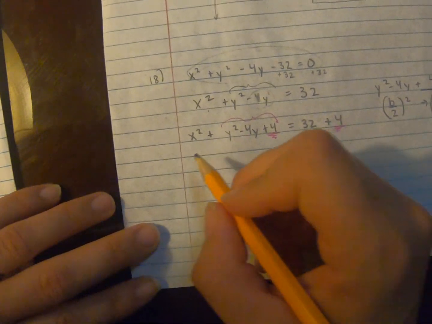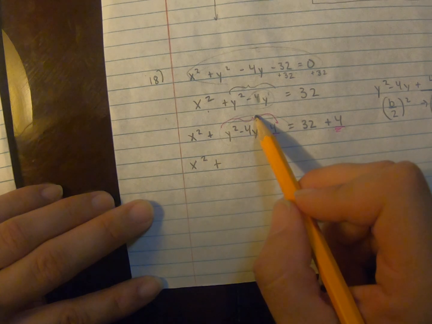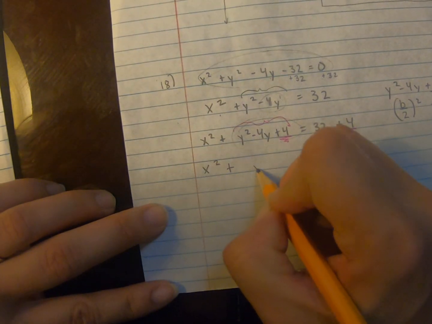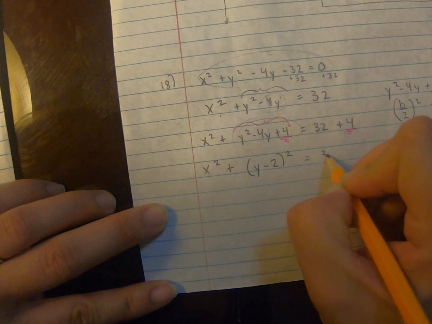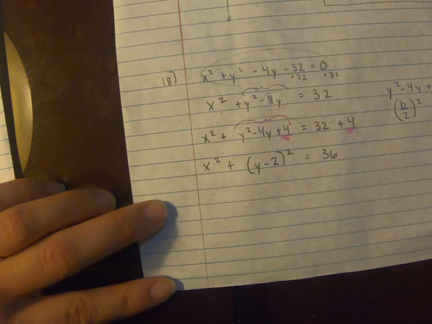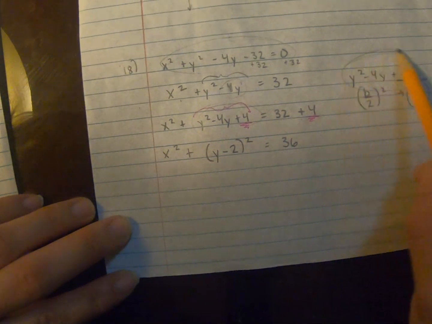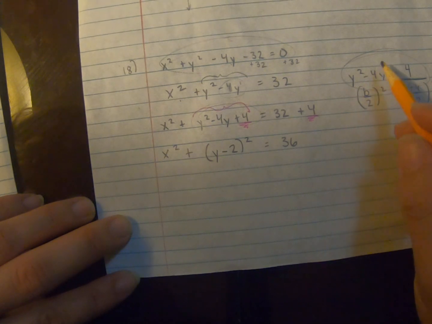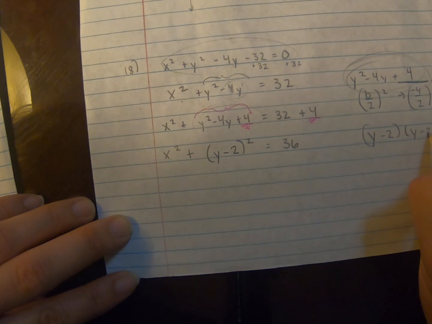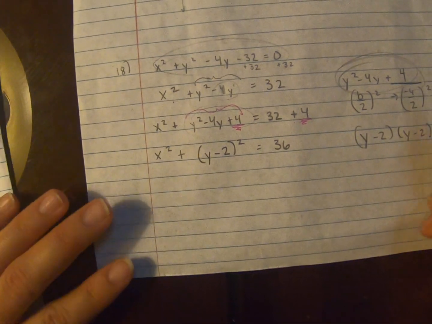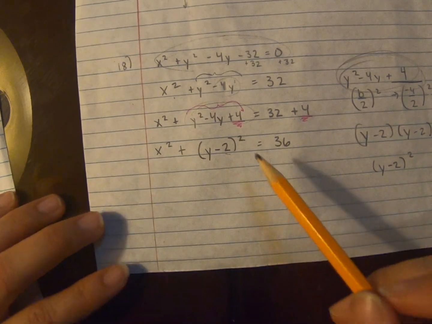So now I'm going to keep my x squared the same. Now I can write this in factored form, which is y minus 2 squared equals 36. So the whole purpose of completing the square is so that you can factor it. So this factors to be y minus 2, y minus 2. If you complete the square correctly, that'll happen every time. So that's why we write it as y minus 2 squared in the equation.